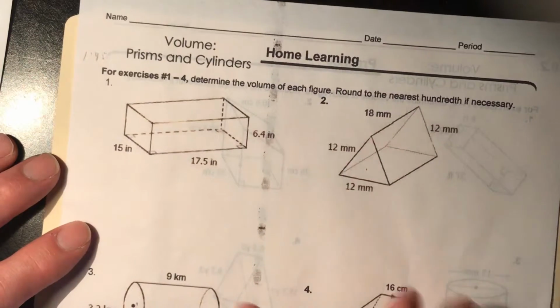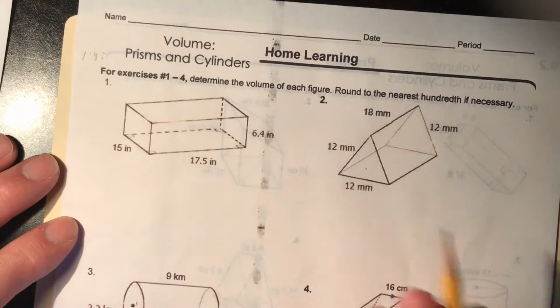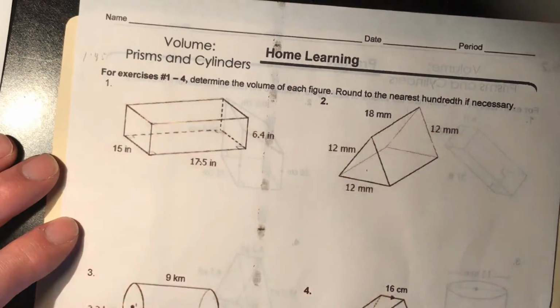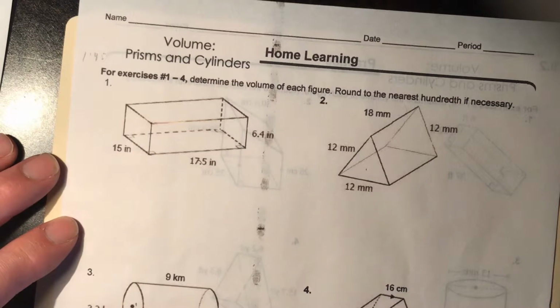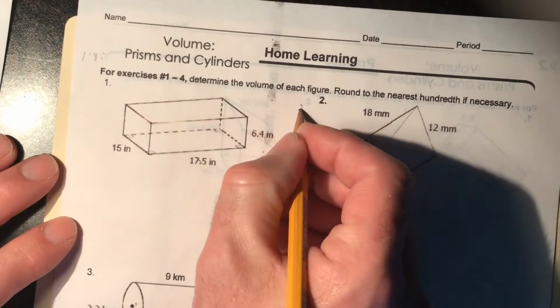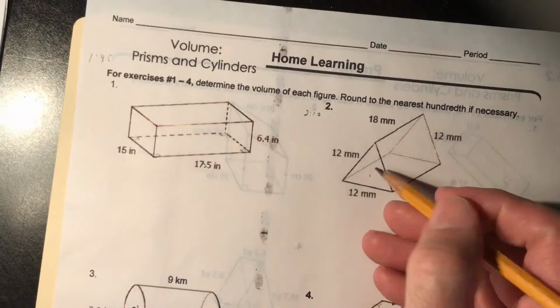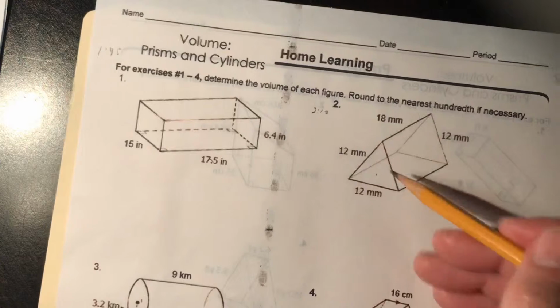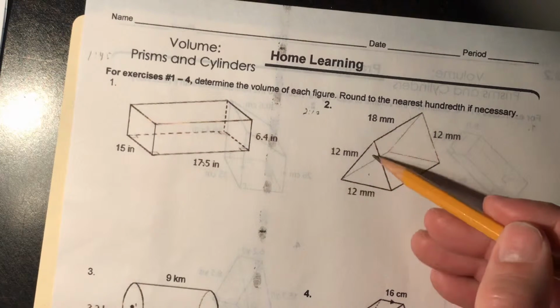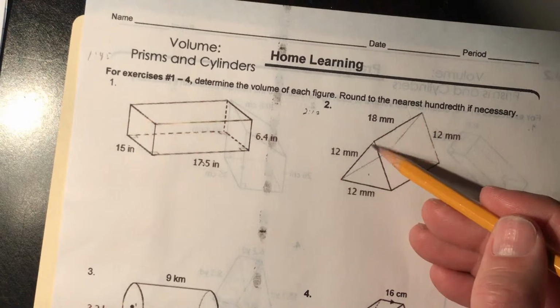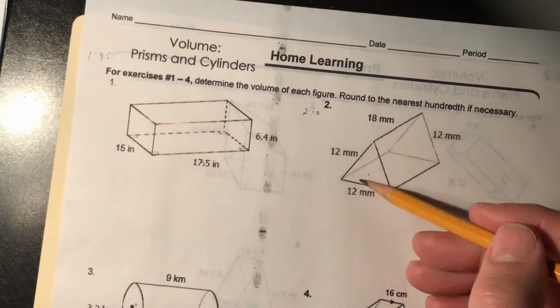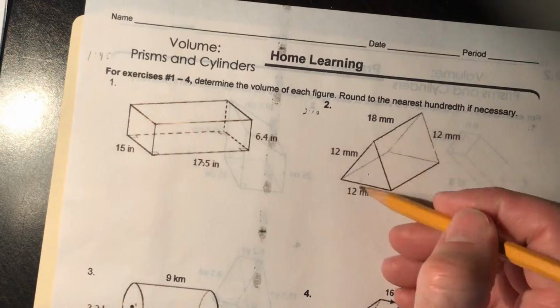So for number one, this one's just a rectangular prism. So all you would literally have to do is just multiply those three together. That's it. Number two. Okay, so we got a triangle. So we would need to determine the area of the triangle. Now, if we don't have a right angle in the triangle, we would need to split it up like this.